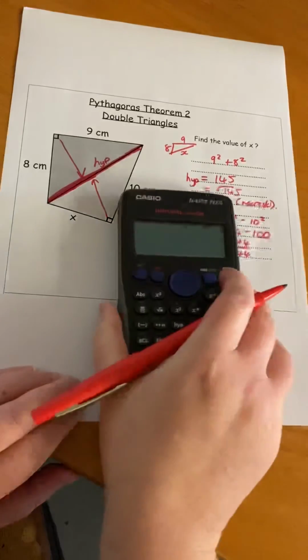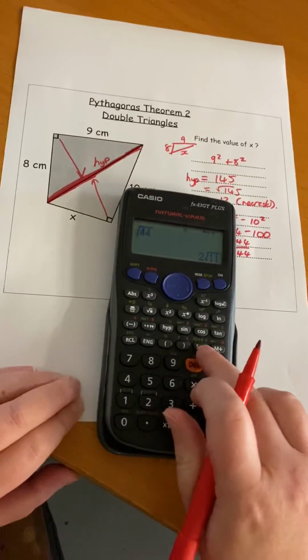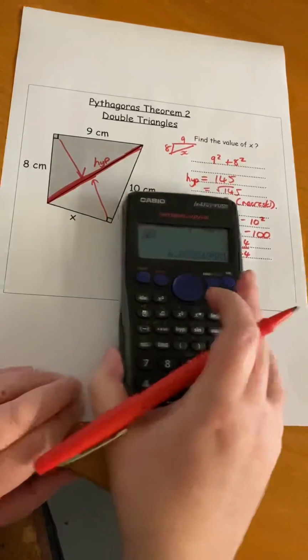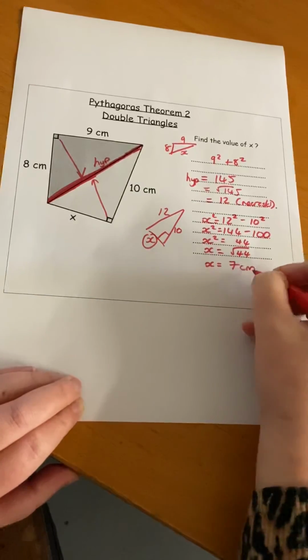And on your calculator, it will give you a decimal answer. Press S and D or search and destroy. And it gives you either 6.6. Now I'm going to round that to the nearest whole like we've done at the top. So that's going to give me 7, so it's 7 centimetres.